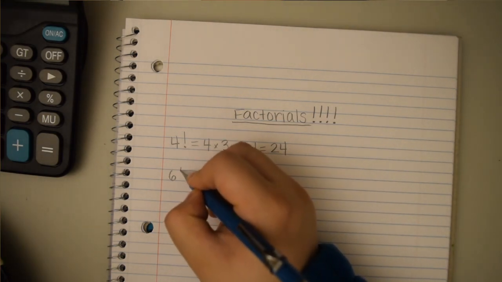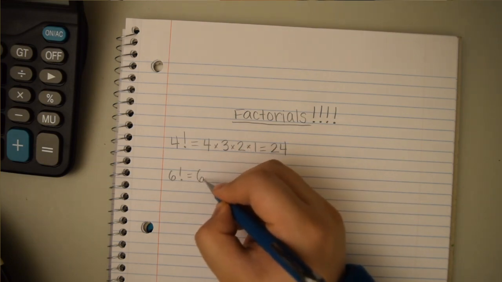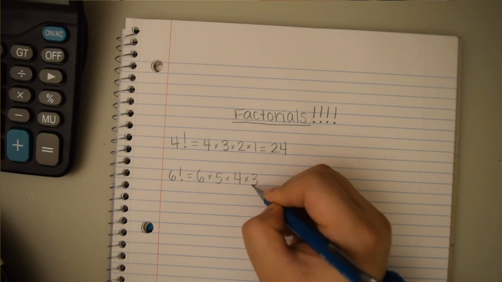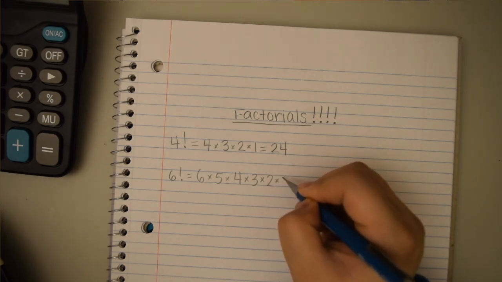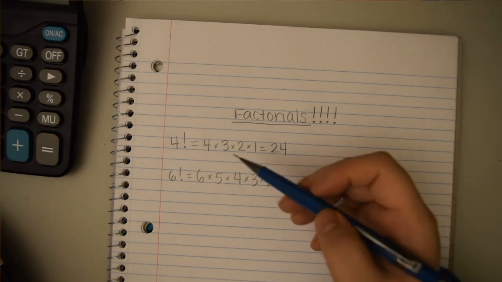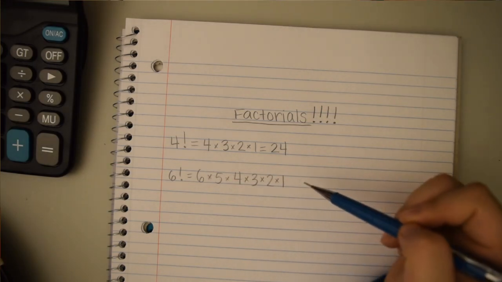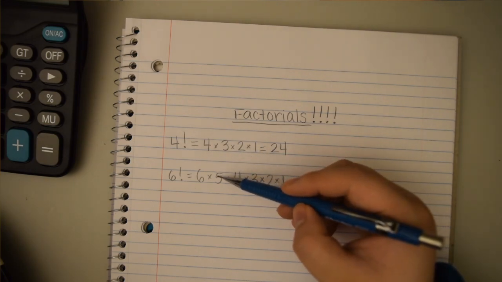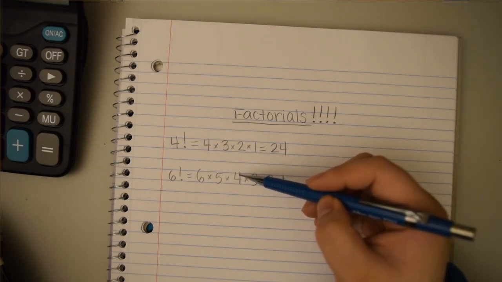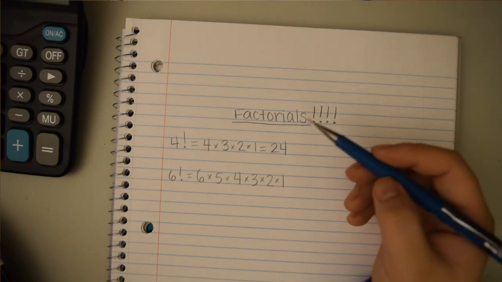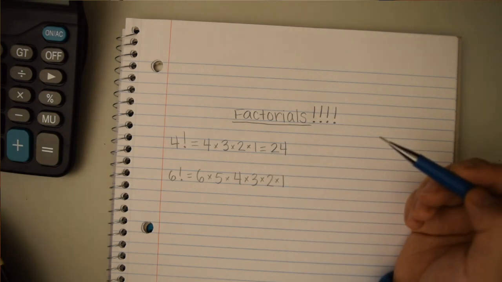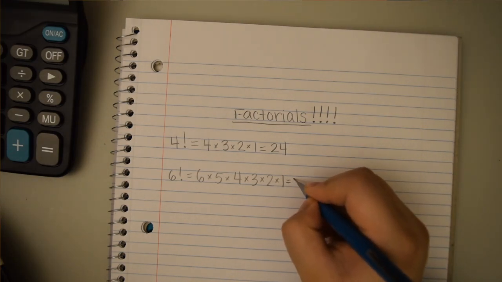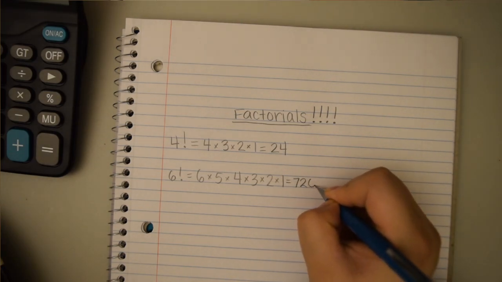Okay, so 6 factorial is 6 times 5 times 4 times 3 times 2 times 1. So just remember that it's all about multiplication. So 6 times 5 is 30. 30 times 4 is 120. 120 times 3 is 360. 360 times 2 is 720. 720 times 1 is still 720. Okay?